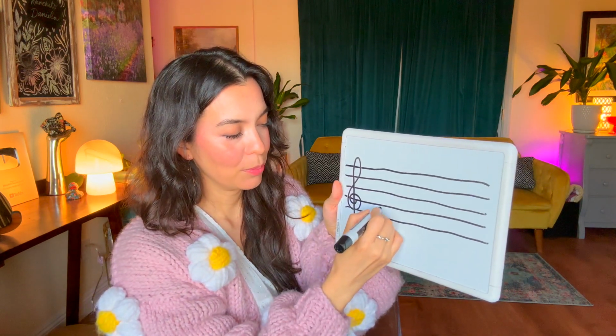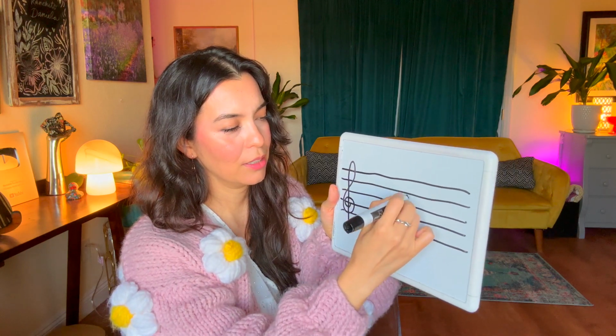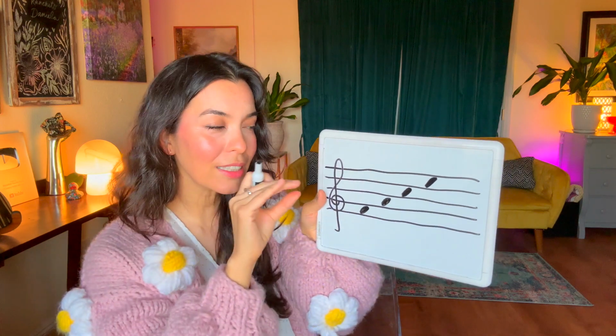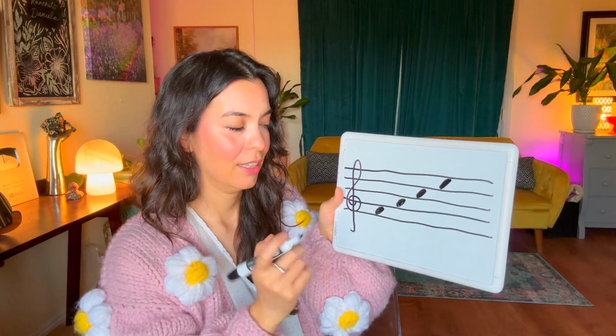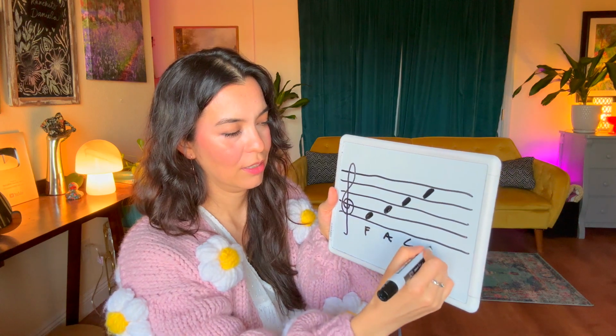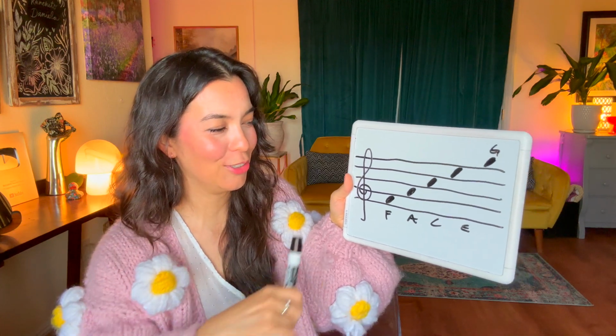Now go ahead and draw the beautiful note heads, filling these spaces where they're not too small and not too big. They're inside the lines. And these spell face. If it's on the space, it spells face. And for extra credit, if you wanted to do the final one on the top, that's another G. And yes, there are more than one G here.